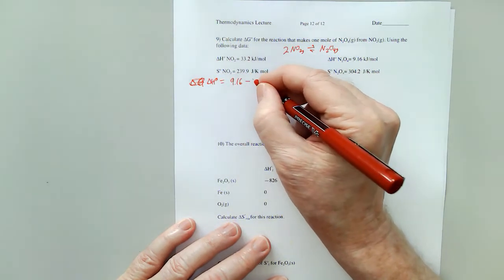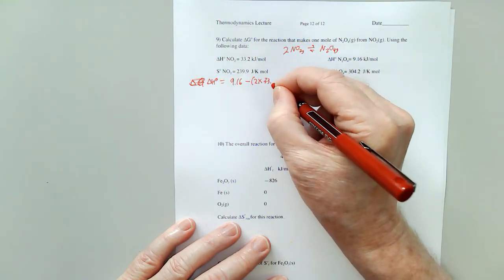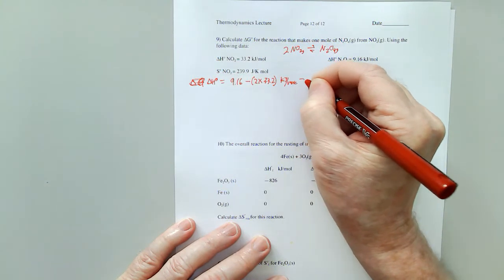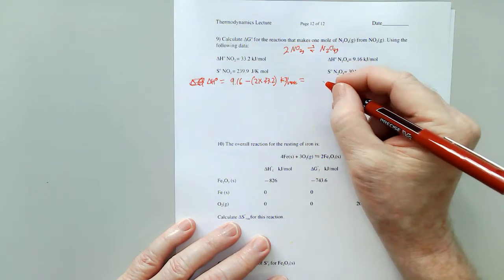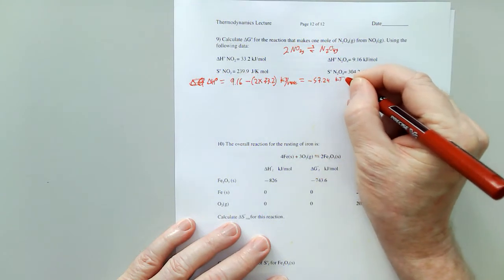9.16 minus 2 times 33.2, all measured as kilojoules per mole, and that equals negative 57.24 kilojoules per mole.